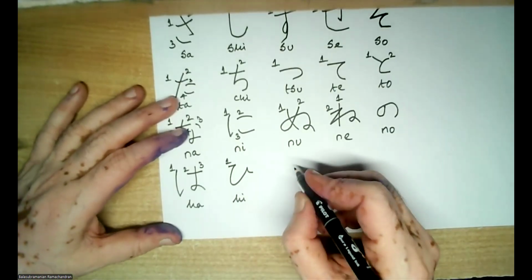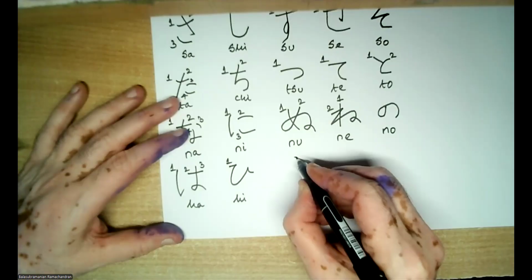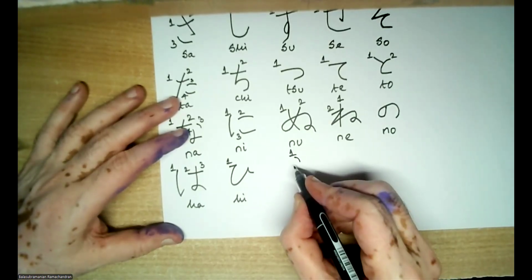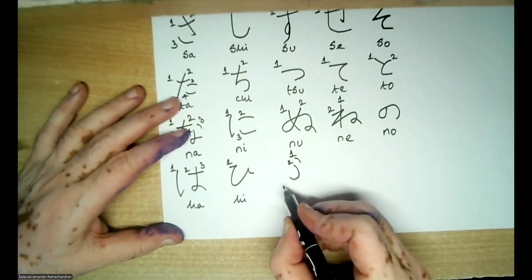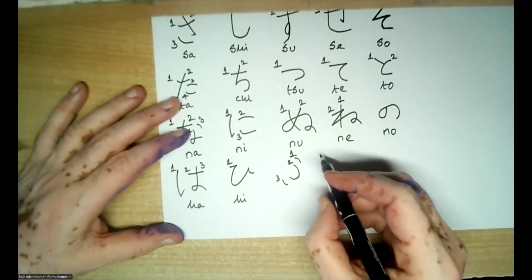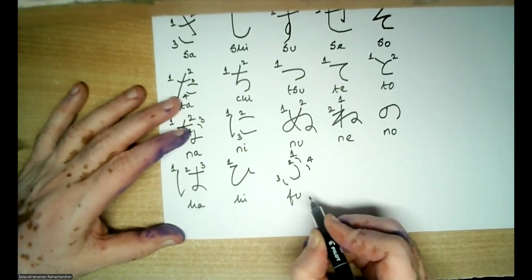He. And then we have fu, which has four strokes. So stroke one, stroke two, stroke three, and stroke four. So that is fu for you.